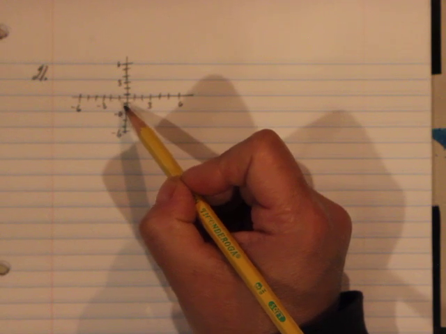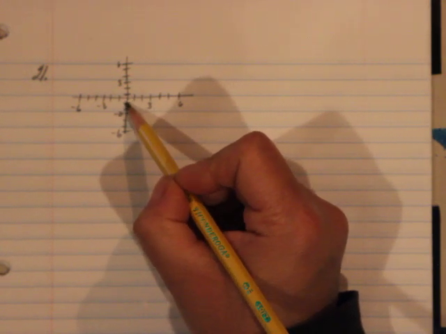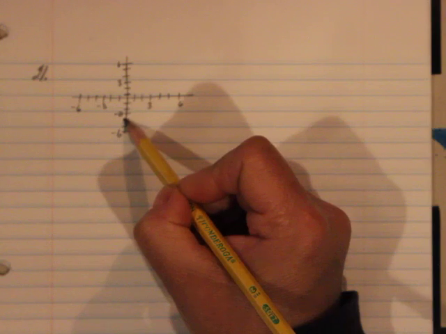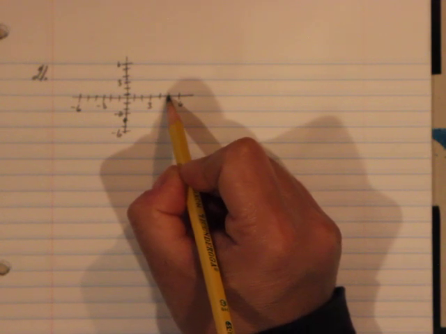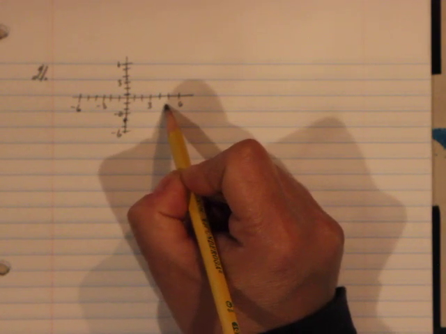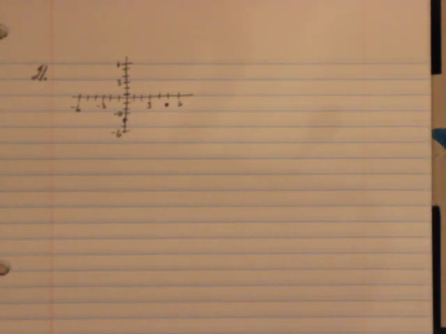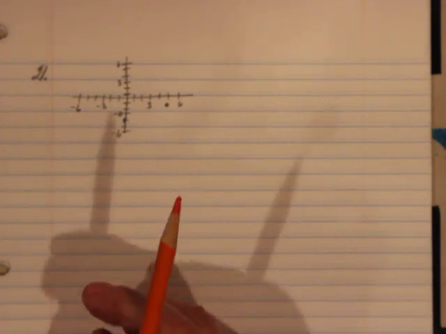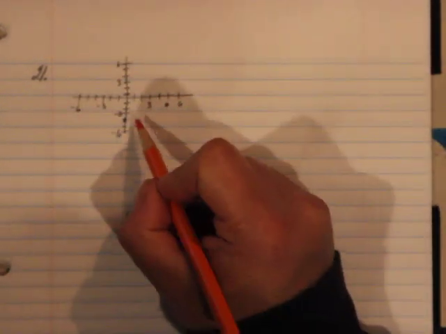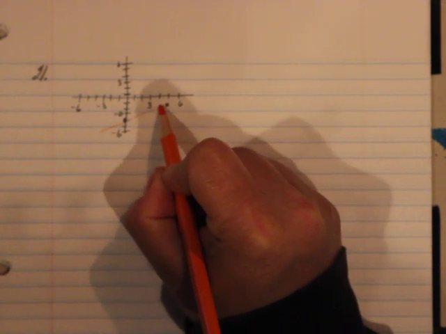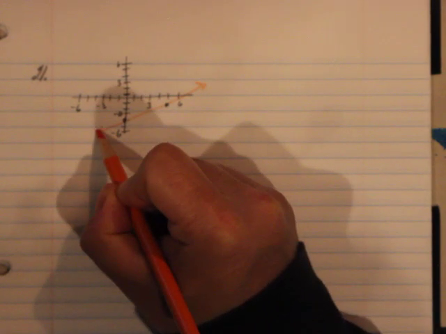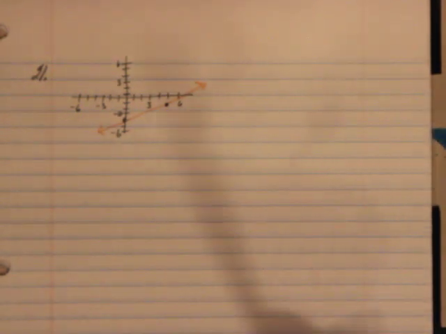So line 1 passes through 0, -4. 1, 2, 3, 4, this point. And 5, -2. 1, 2, right about there. Okay. It passes right through there. I wish I had something straight that I could help myself make a straight line here, but I'm going to do my best to just show there's line 1, approximately.